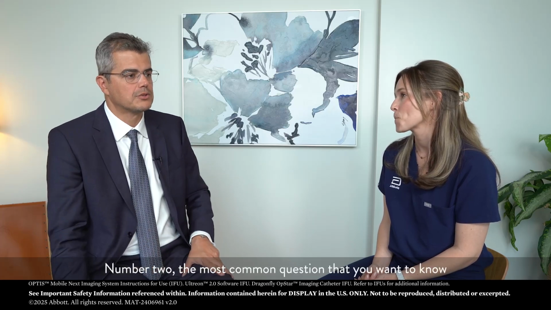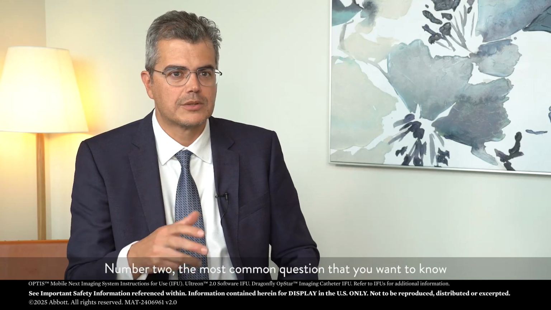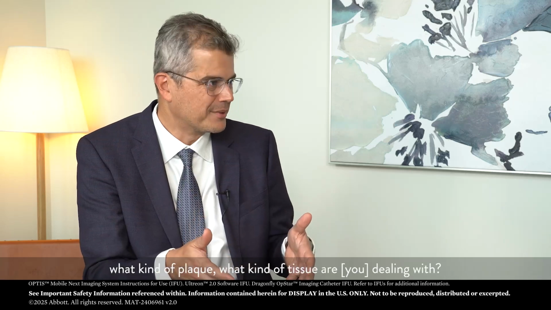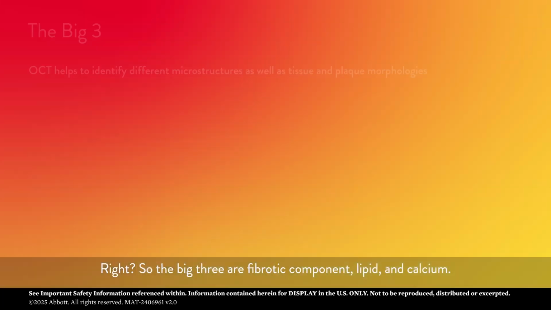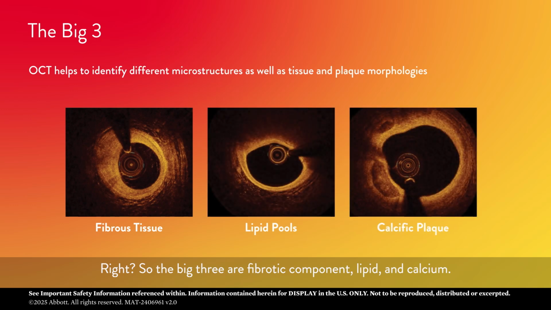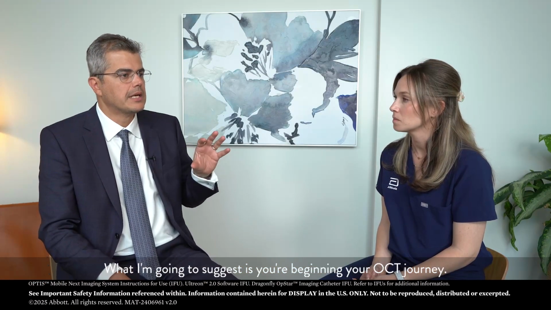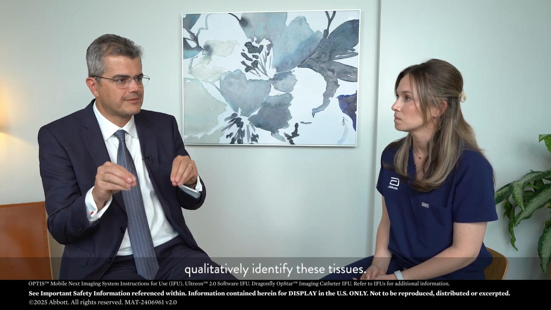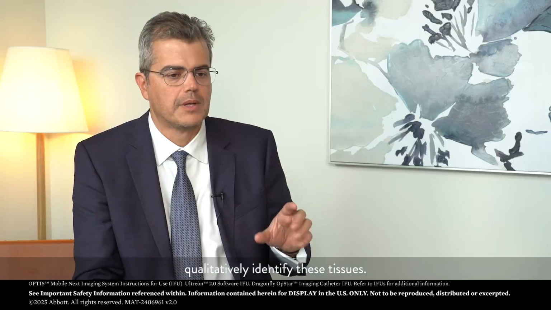Number two, the most common question that you want to know is within your lesion, what kind of plaque, what kind of tissue you are dealing with, right? So the big three are fibrotic component, lipid, and calcium. What I'm gonna suggest, as you're beginning your OCT journey, is to remember that there are two factors that help you qualitatively identify these tissues. One is what we call attenuation.